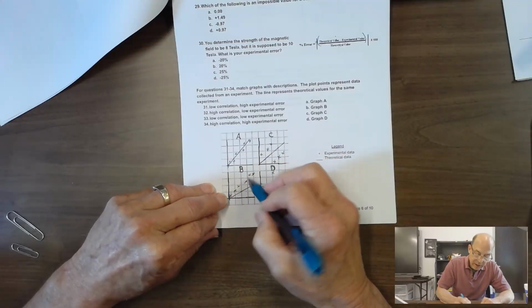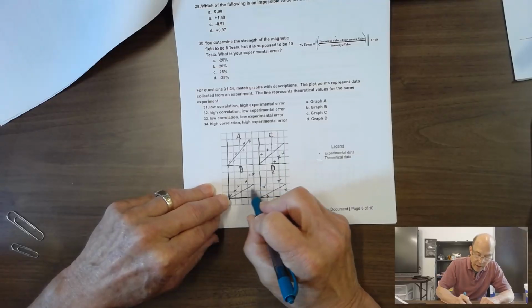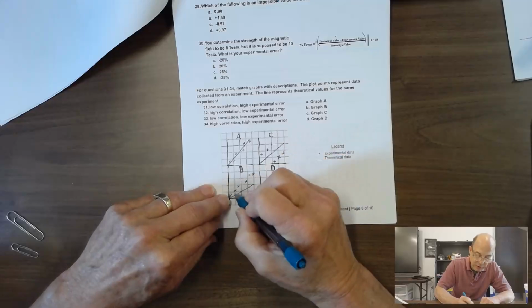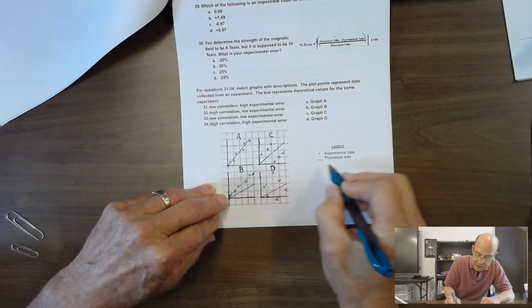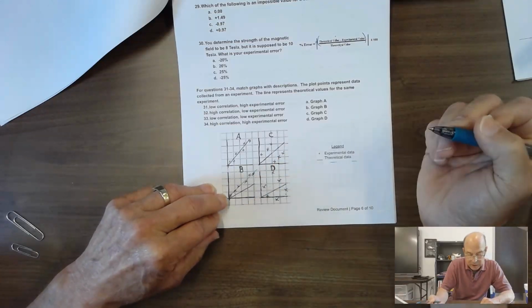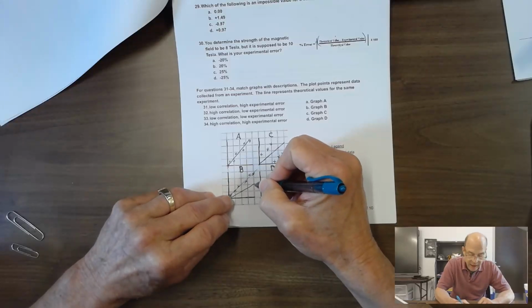Graph B, it looks like we have good correlation, but they're falling away from this theoretical value, and that difference between the line of best fit that we would draw here and this line of theoretical is actually our experimental error. So this would be good correlation, but we have some experimental error.